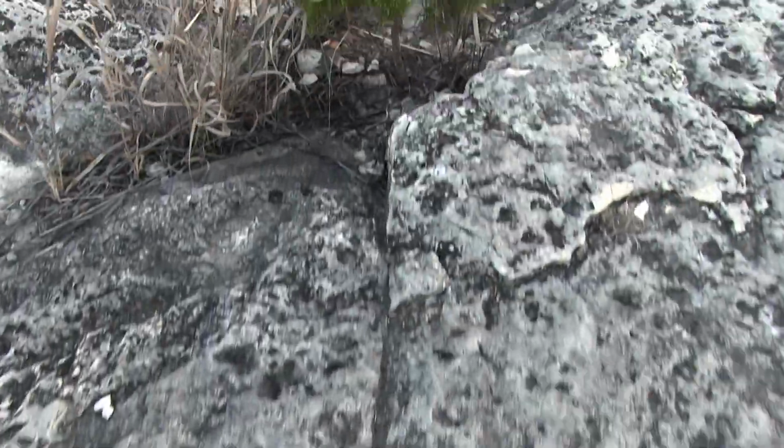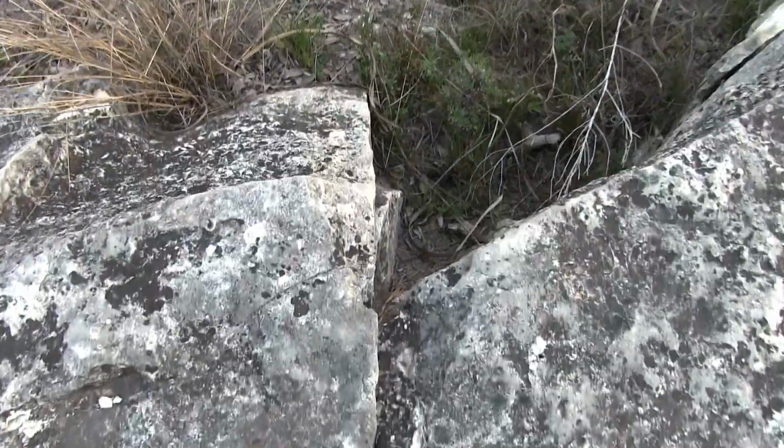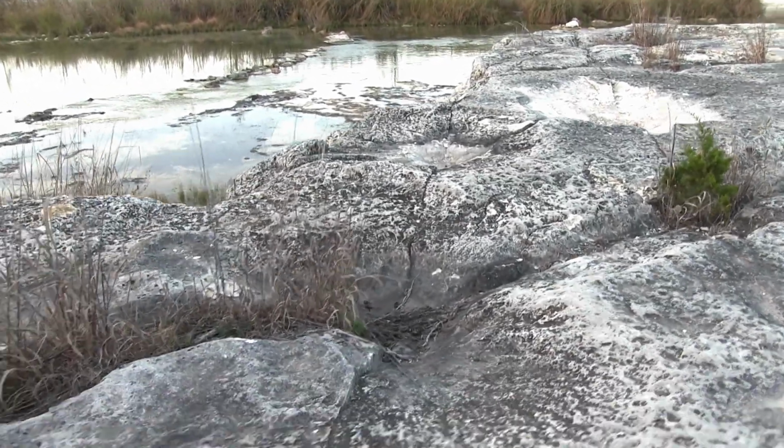Here's another 45-degree line. 45 to what? To the flow of the river. All right? And this 45-degree line parallels the 45-degree line next to it. See this one?